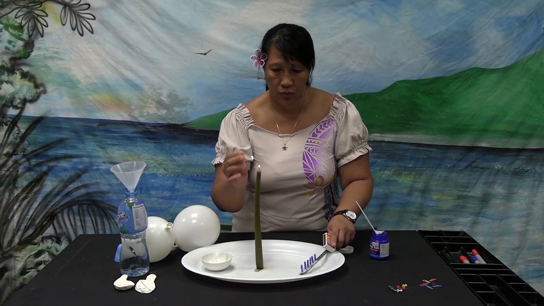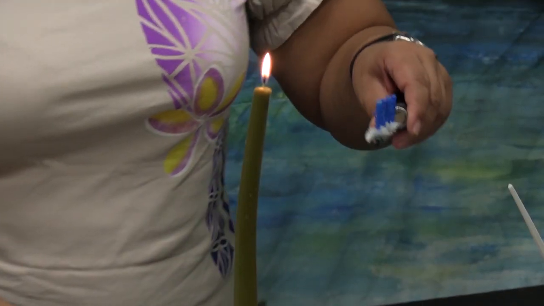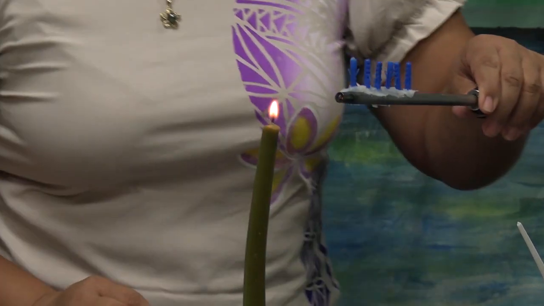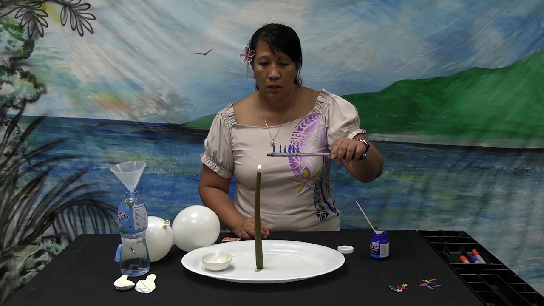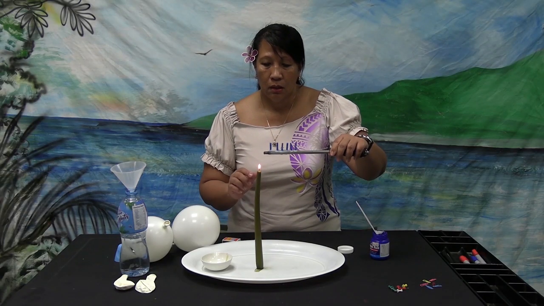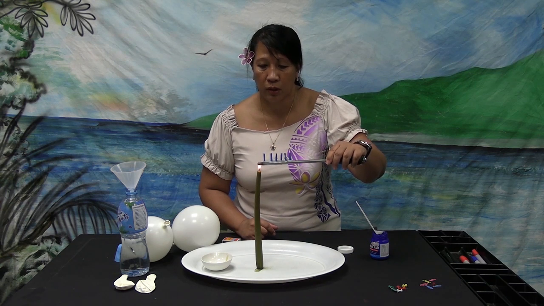If you are going to do this at home, remember you have adult supervision because you don't want to burn your house down. So let's put this along on top of the candle and see what happened. Watch what happened.